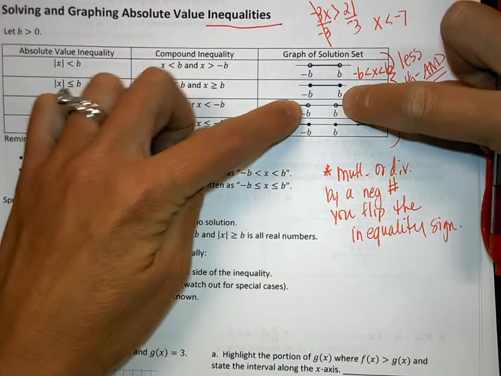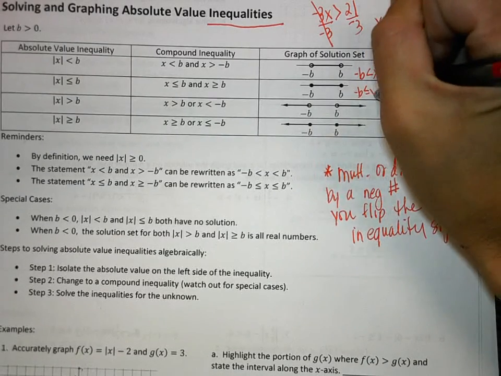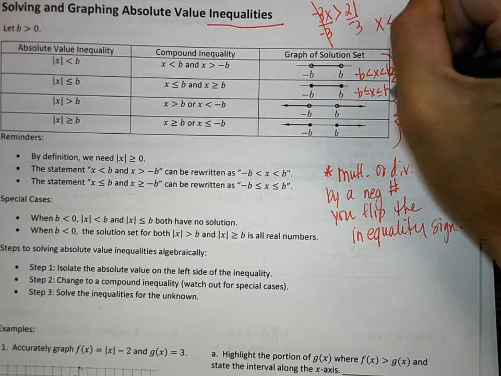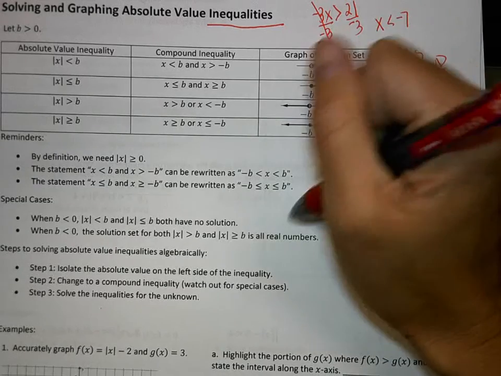Same thing for this one, except you would write this as negative b is less than or equal to x is less than or equal to b. All right, and that's kind of what was talked about here as well.